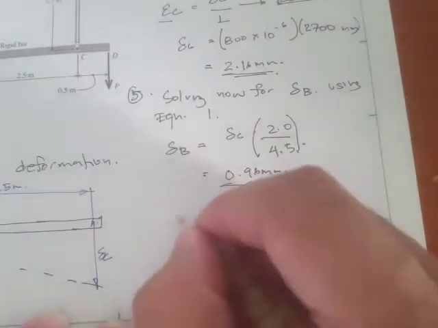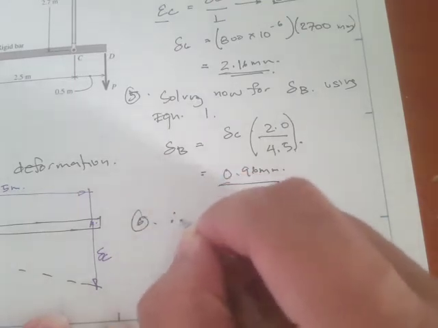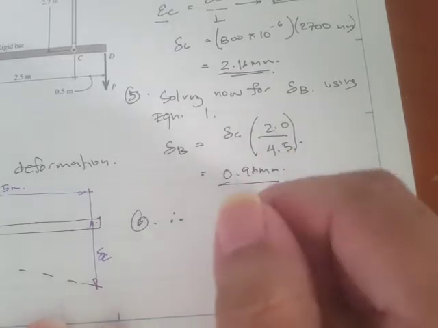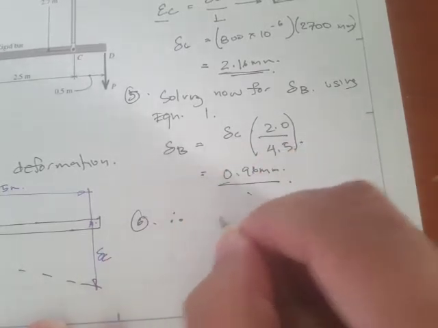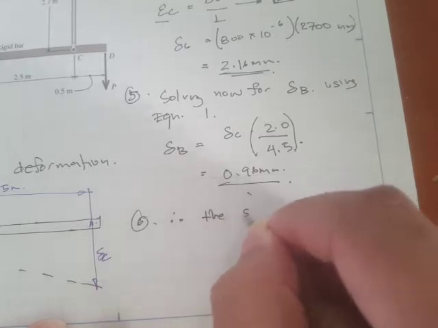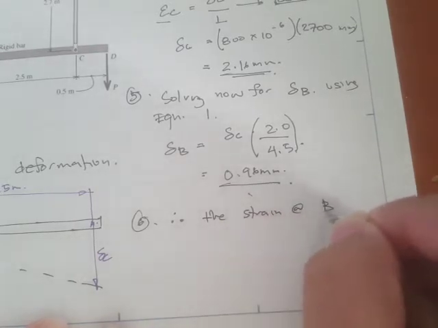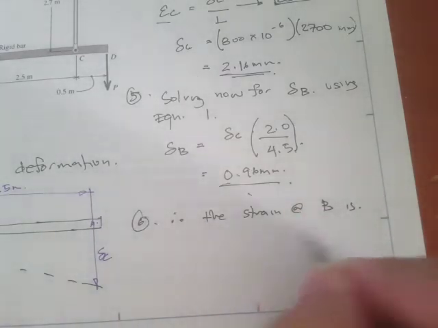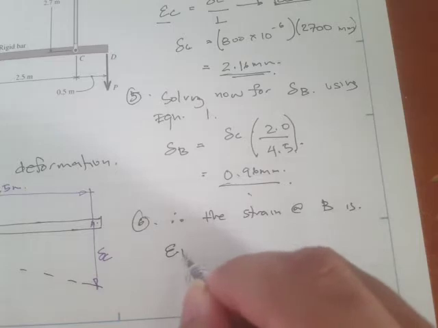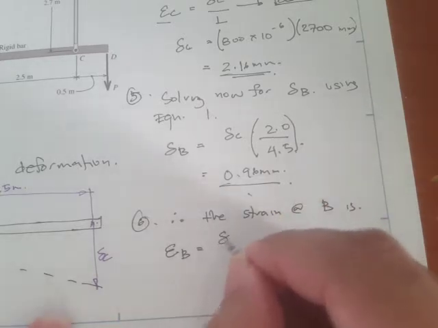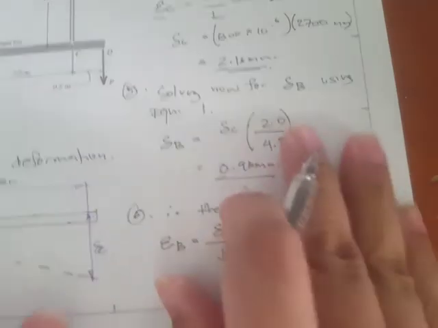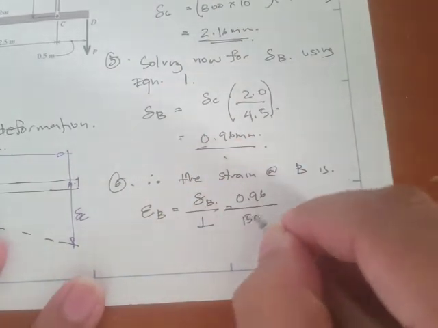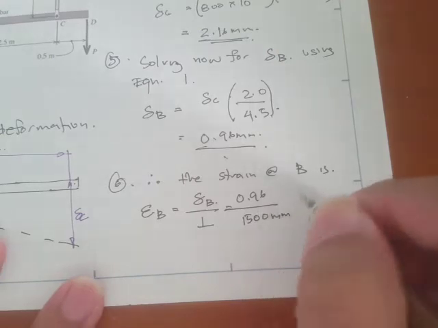Therefore, the strain at B is what? It's simply the deflection at B over the L, and this is 0.96 over 1,500 mm.